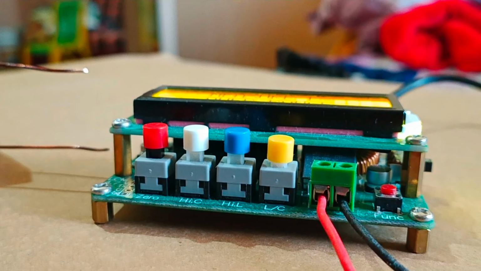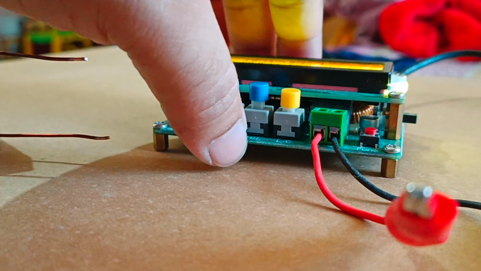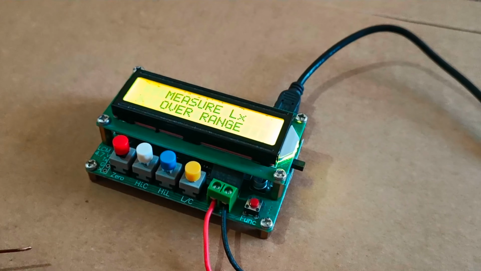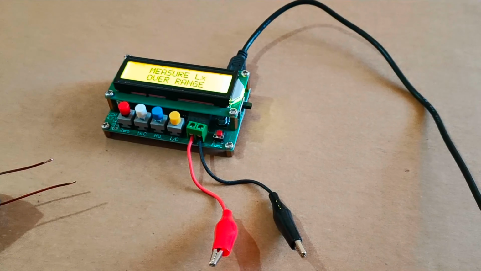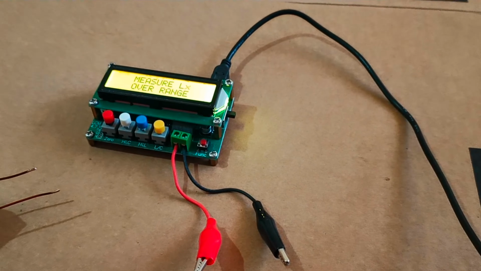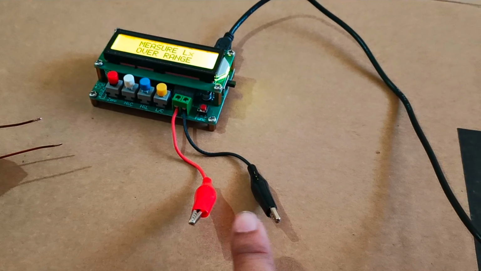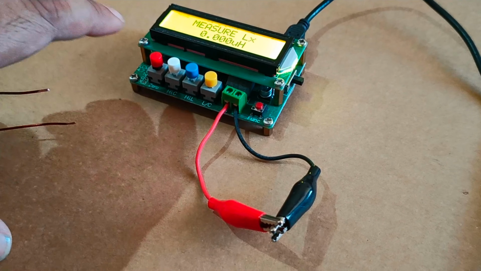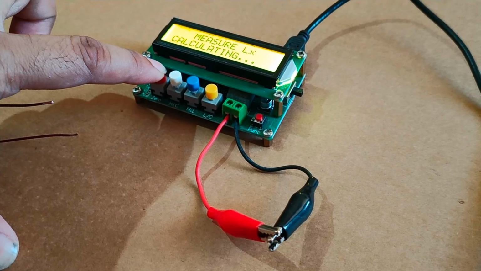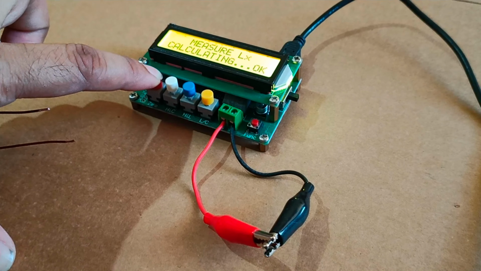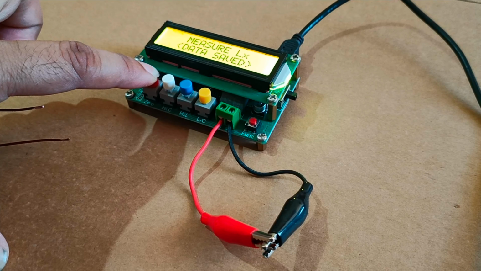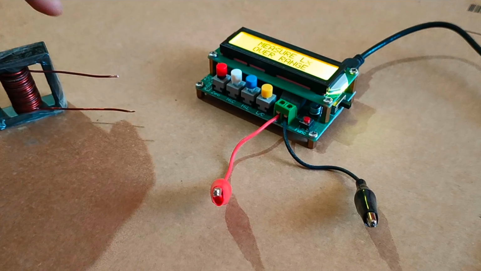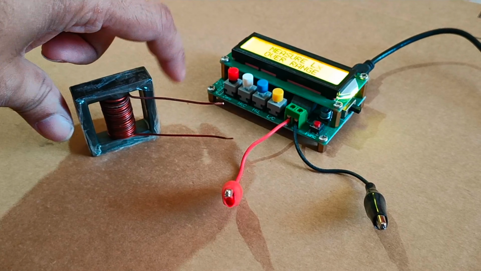So here I have the LCR meter, and first we will calibrate it so that we can get an accurate result. For the calibration, we will short these two terminals. I have shorted the terminals and now I will press calibration. It is calculating and saving the data. After calibration, we will connect this to the coil.